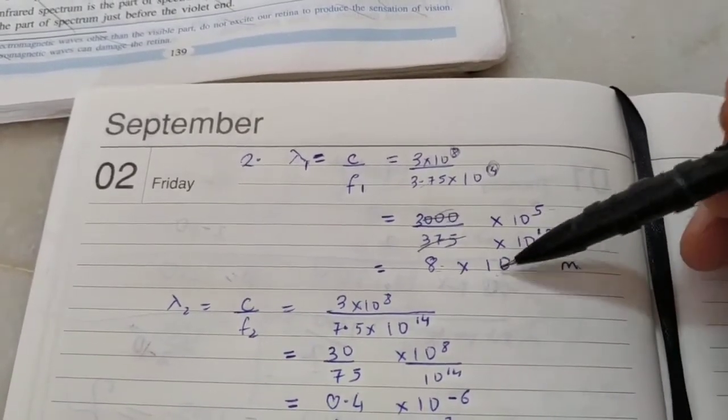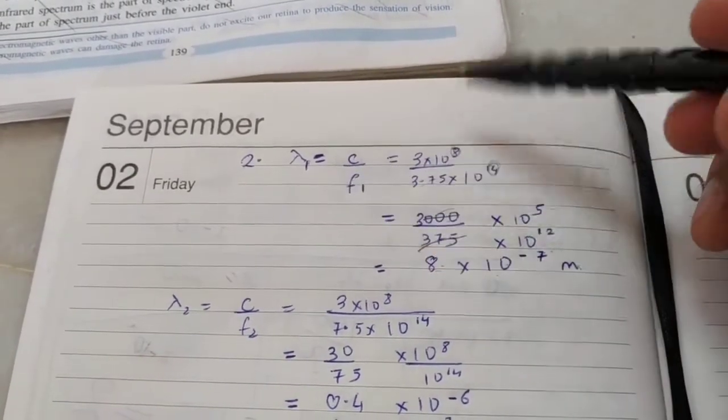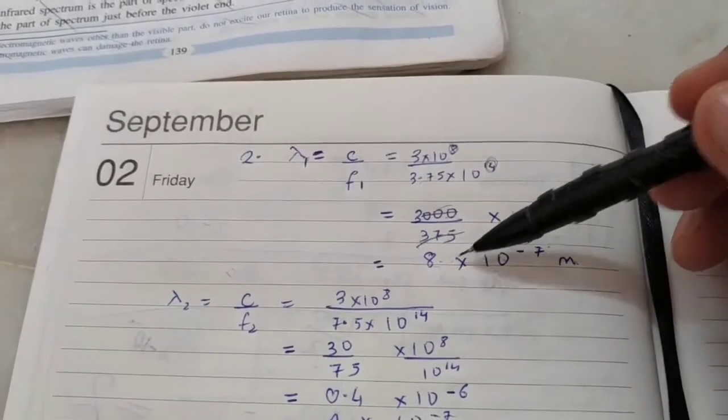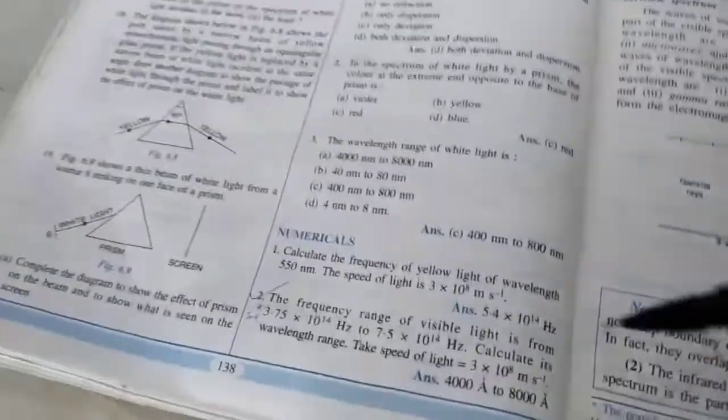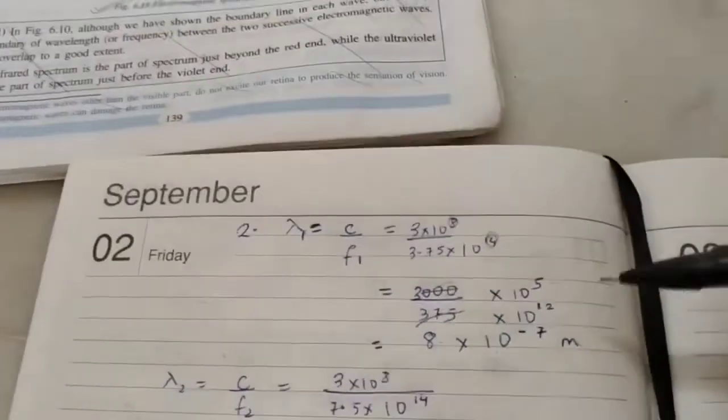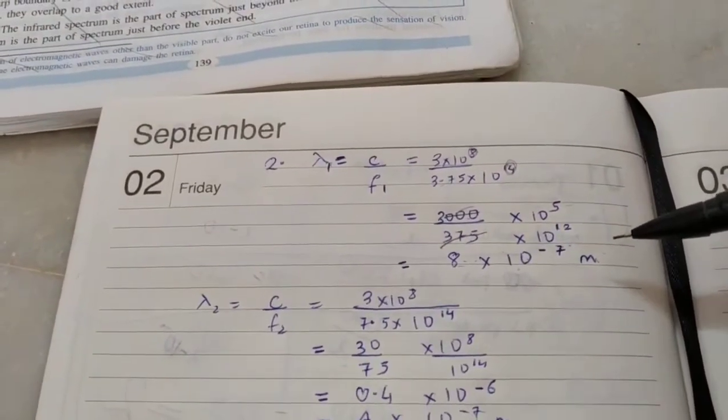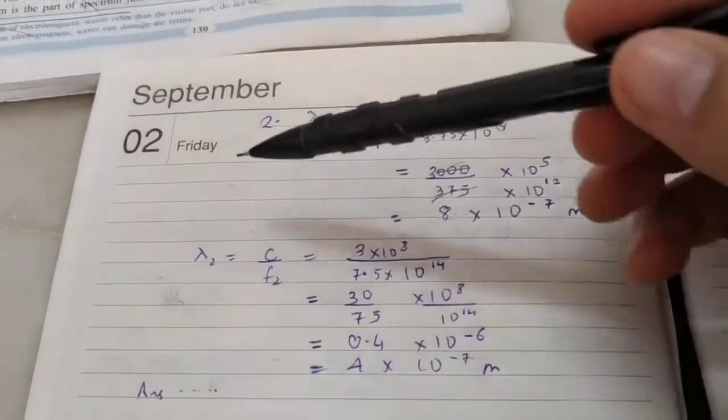So that's 8 into 10 raised to minus 7 meters is the wavelength, which is same as saying 8000 angstrom, as they have mentioned, but you need not convert it. You can leave it like this. It's an SI unit.